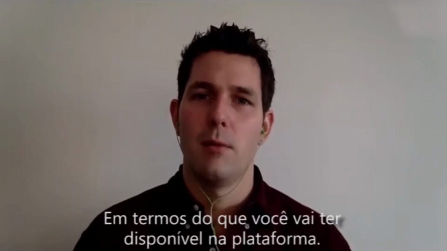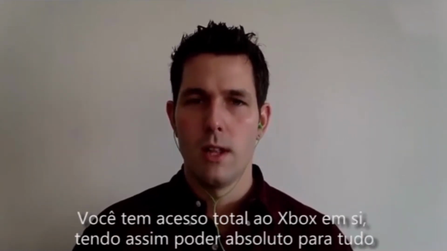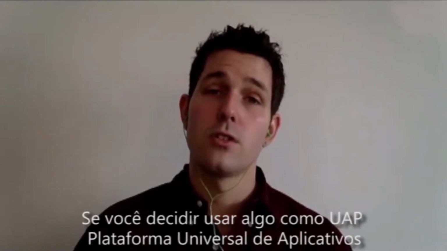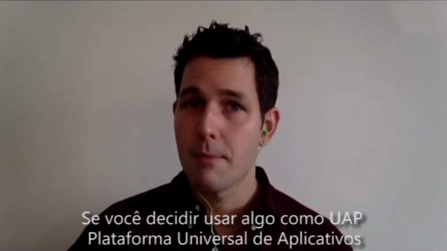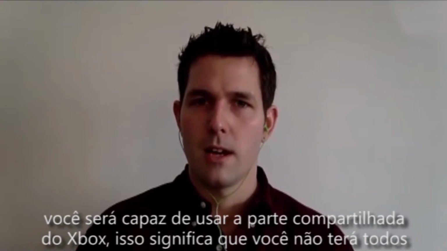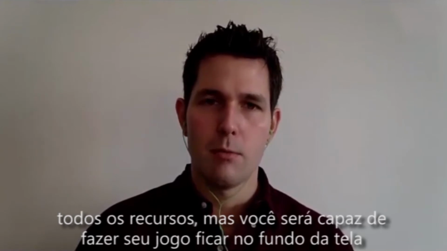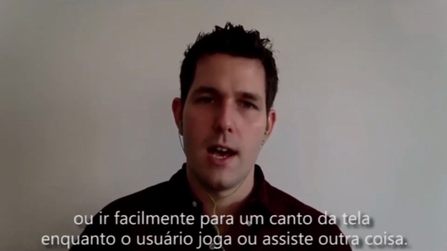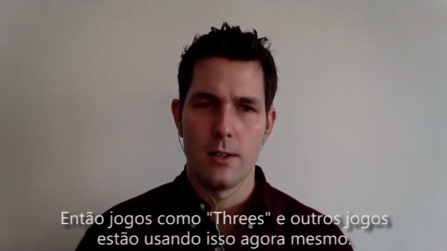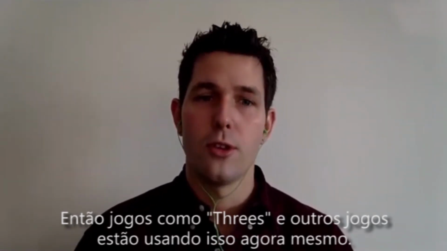In terms of what you will have available to you on the platform, if you use a middleware provider like Unity or Unreal, you will have full access to the Xbox One itself. So you'll get full power to everything. If you decide, on the other hand, to go with the UAP, Universal App Platform, you'll be able to use what's called the shared partition on the Xbox. So that means you're not going to get all of the resources, but it will allow your game to snap in the background or easily go to the side, or people will be able to snap while they're playing or watching something else. So titles such as Threes and Nutjitsu are both using this right now.